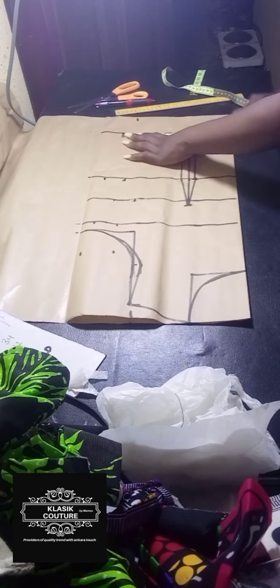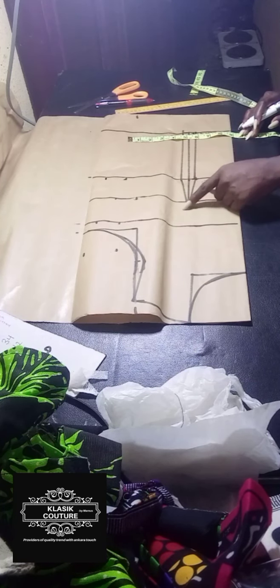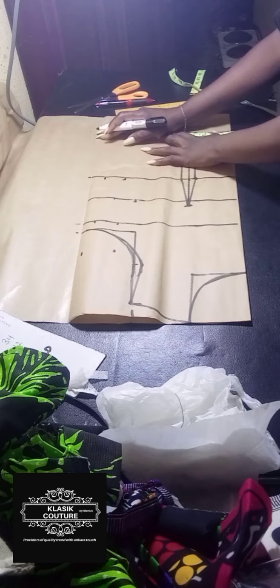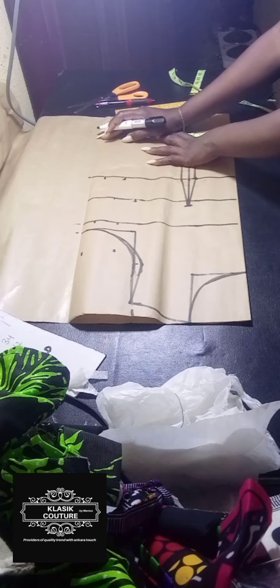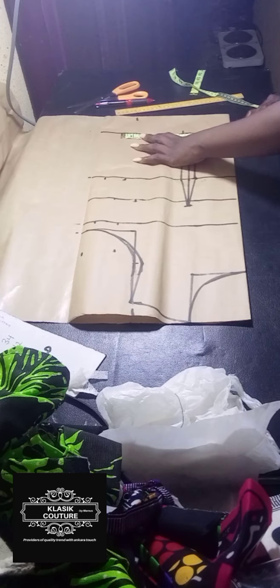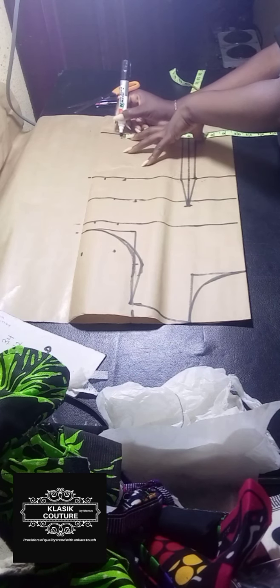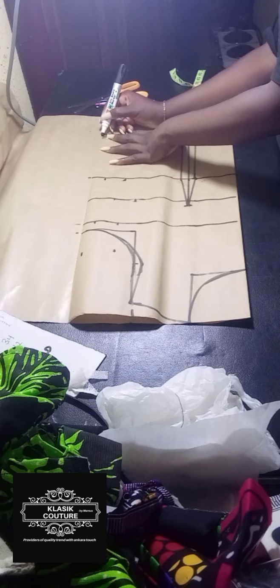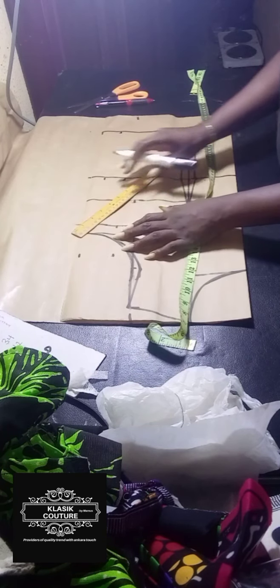You mark the same thing here because you took the dart from here down, so the same measurement from here down. But because here at the end we will need to use our hip measurement. Now hip measurement for this dress is 38. 38 divided by 4 is 9.5. So we're using 9.5 here, plus the 1.5 inch allowance. So the next thing you do is to connect.